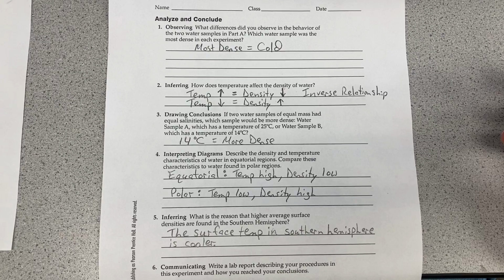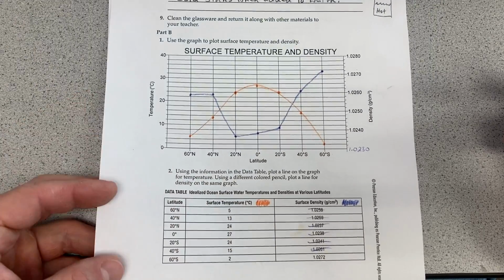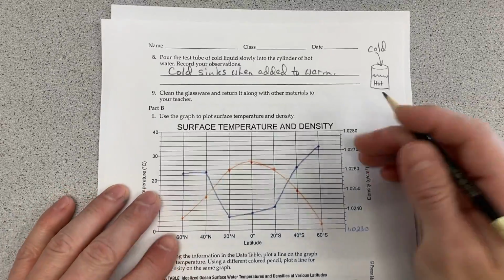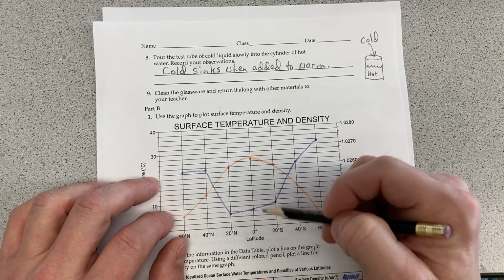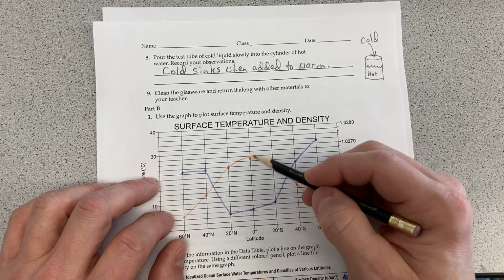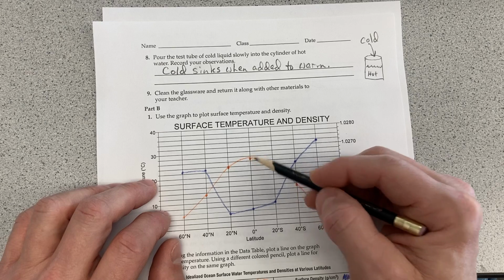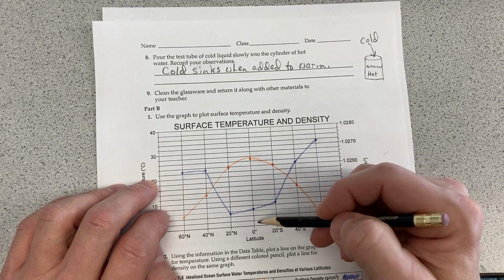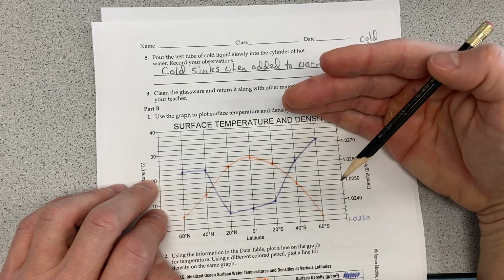Okay, and we looked at our graph. I'll put that up here again too. Here's our graph where we created this whole thing, and we saw very clearly that at the equator, it's really hot. Duh, right? It's hot there. And the water, because it's so hot, is not very dense, which means it's going to want to float towards the surface.